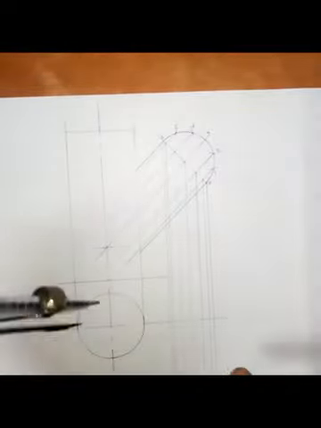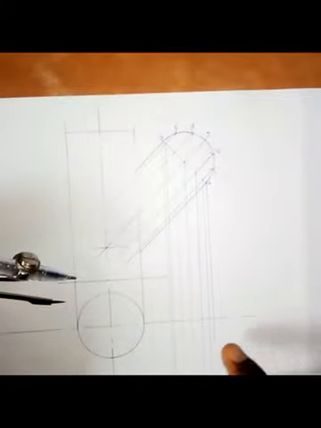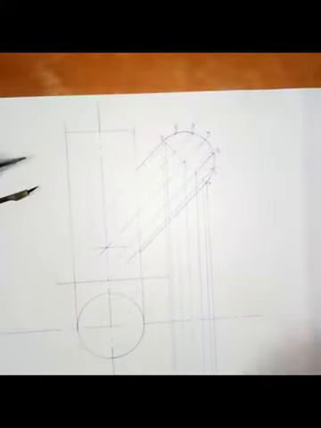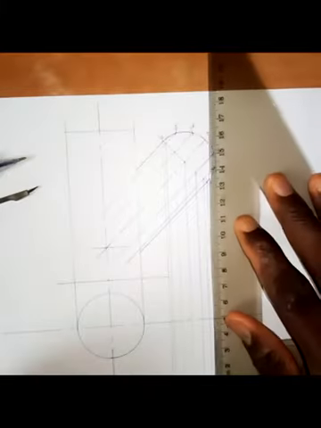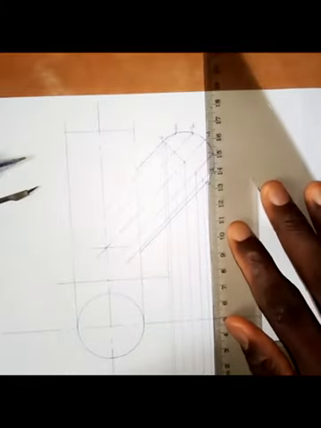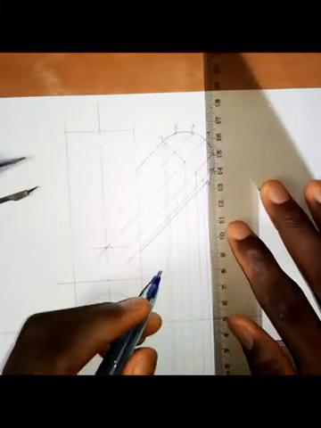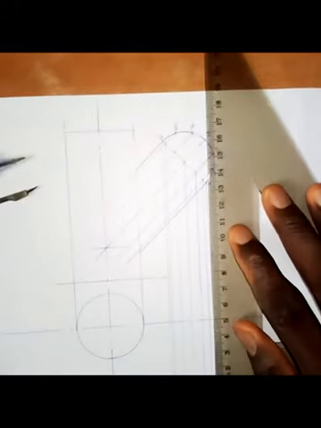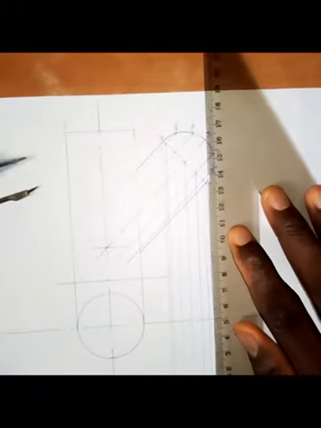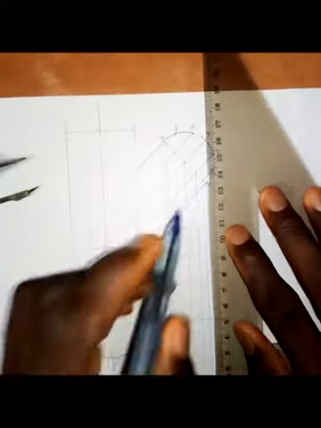Okay, so all right, the next thing that we are going to do is that I'm going to draw a semicircle as we did here.